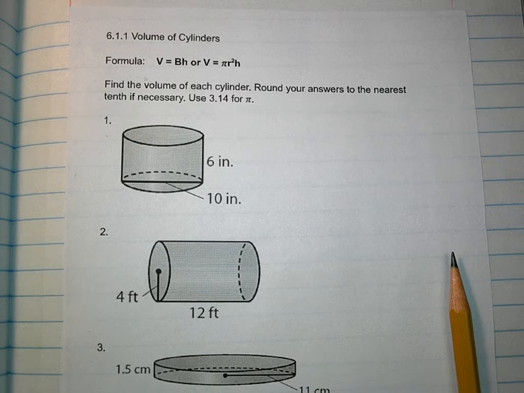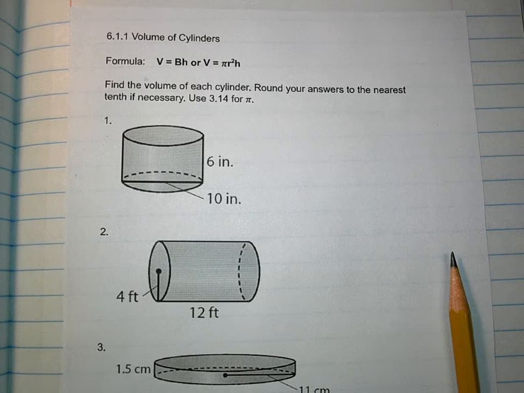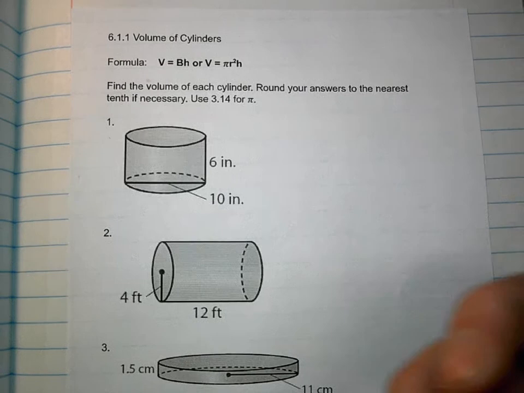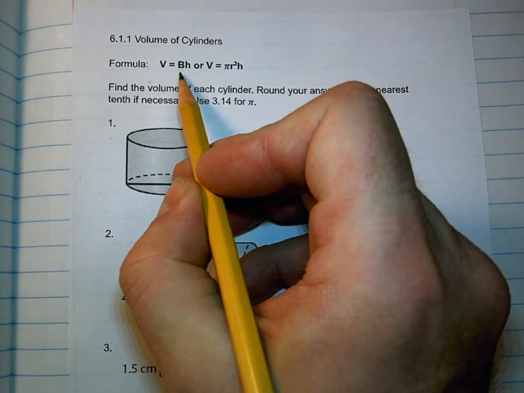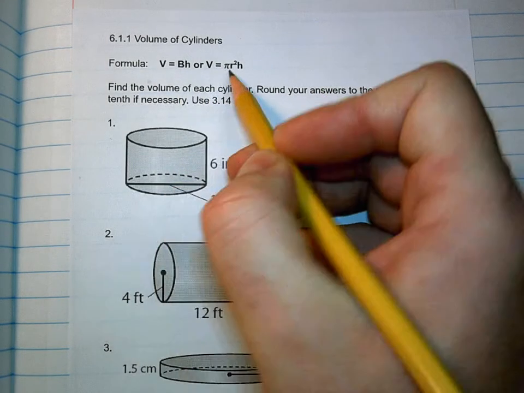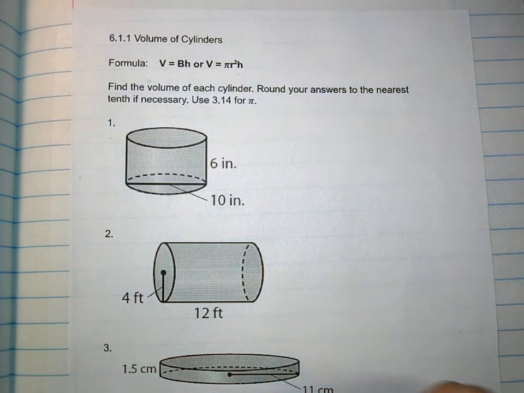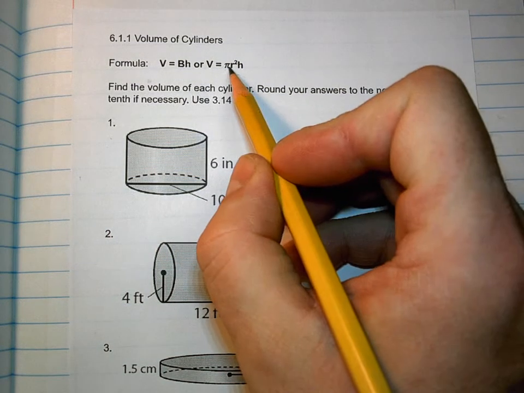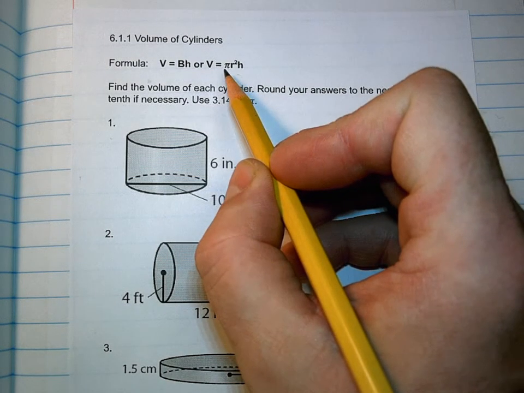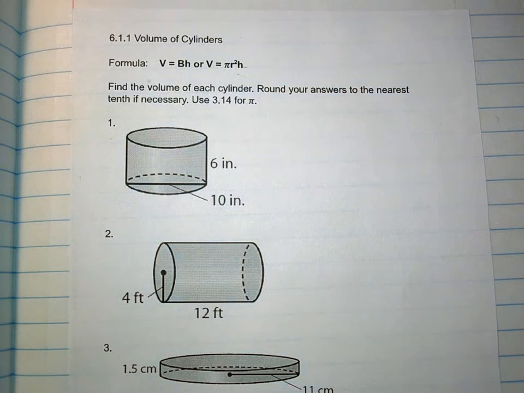Volume equals base times height, or pi r squared. Remember, big B does not mean base. It means area of the base. So if you see big B, don't see a base. You're going to confuse yourselves. I wrote them right here. The formula is area of the base times height. Or, since all the bases are circles, the area of a circle is pi r squared. So pi r squared times height.